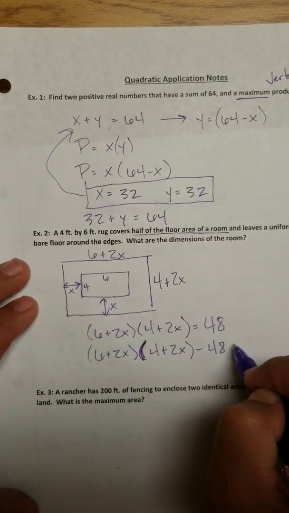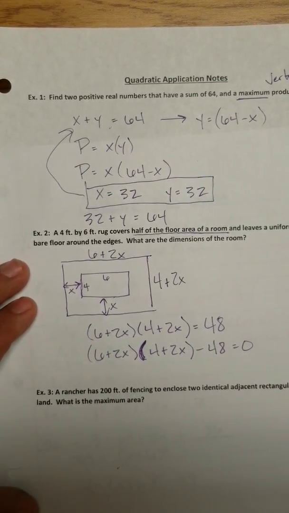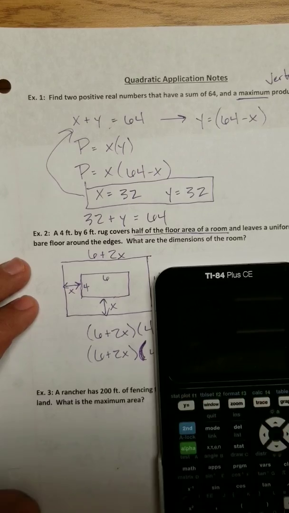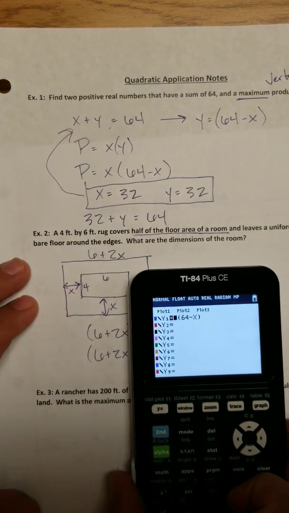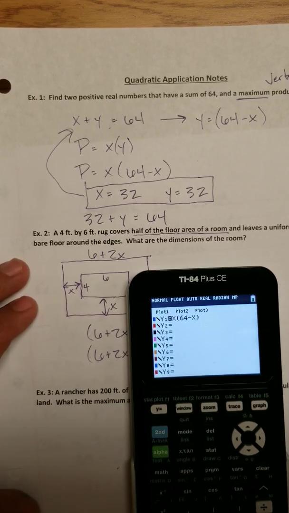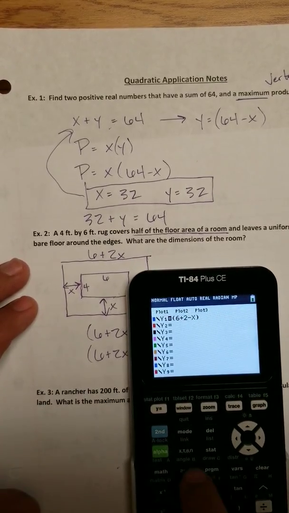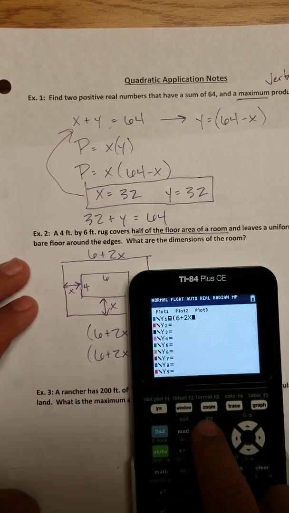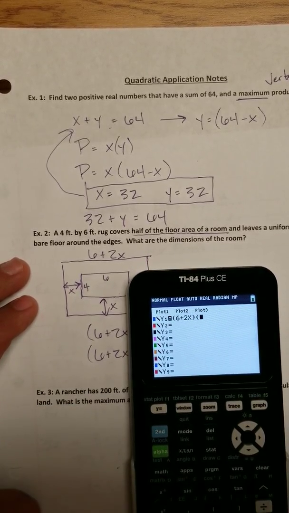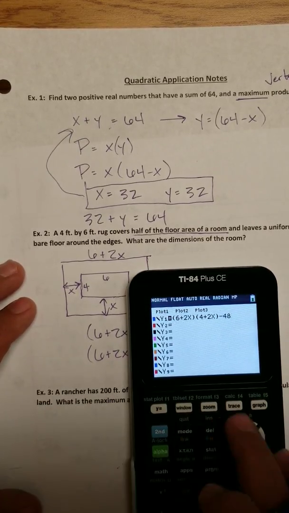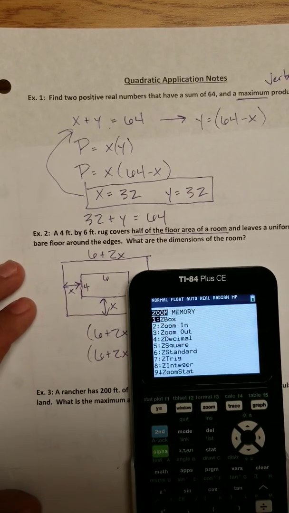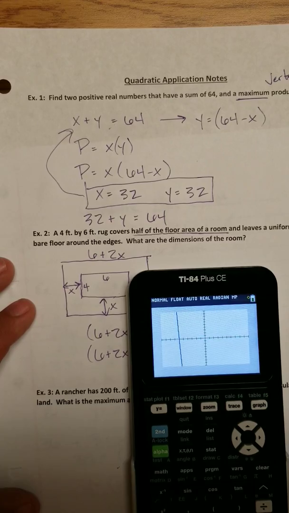Minus 48 equals 0. So that's what we'll plug in to find x. So let's do that real quick. Make sure you can see that. So 6 plus 2x, 4 plus 2x, and then minus 48 right there. So I'm just going to hit zoom 6 and just go back to that standard window, negative 10 to 10, see what that does for me. Okay.